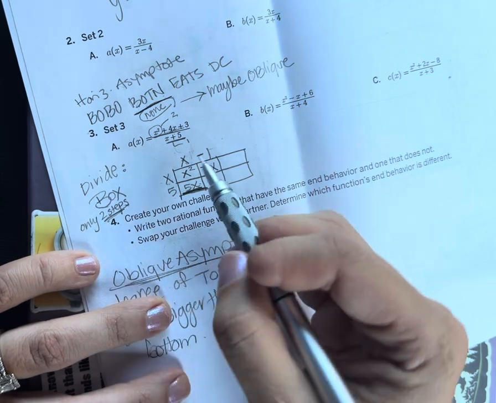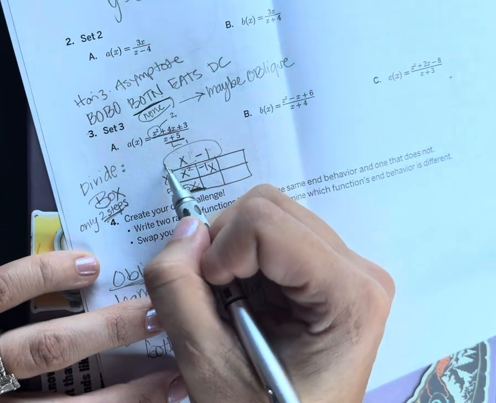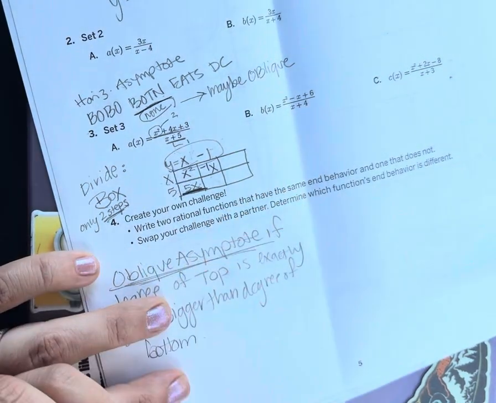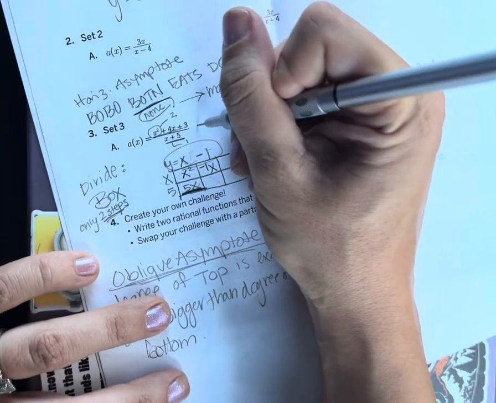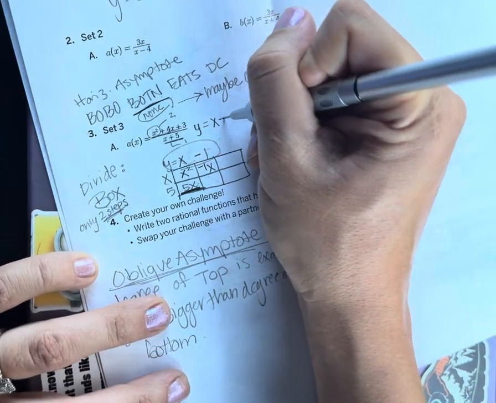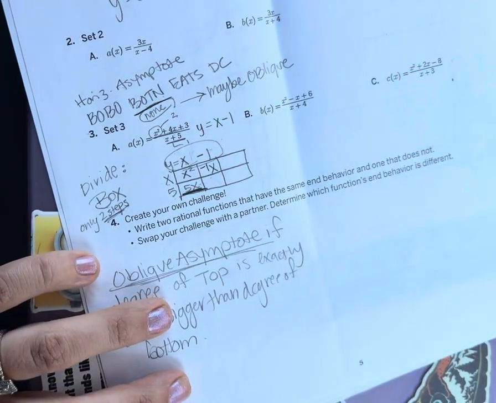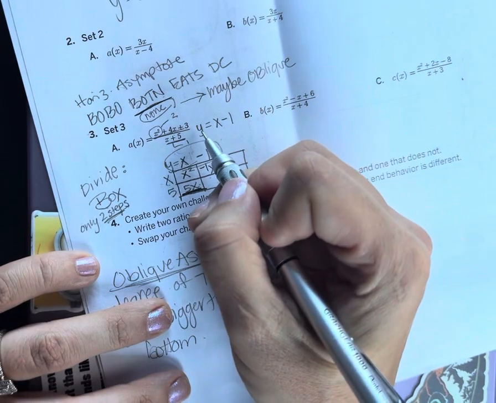What is it? It's this. Just put a y equals in front of it. y equals x minus 1. All right? Just do that. Just y equals x minus 1. That's all you really need.